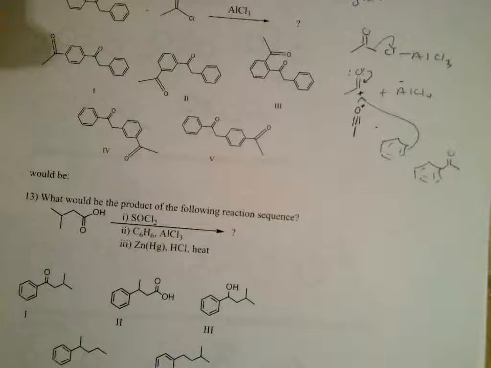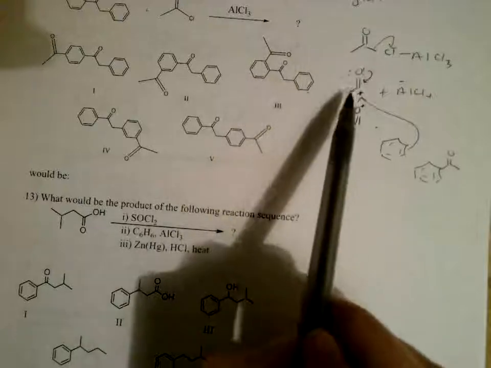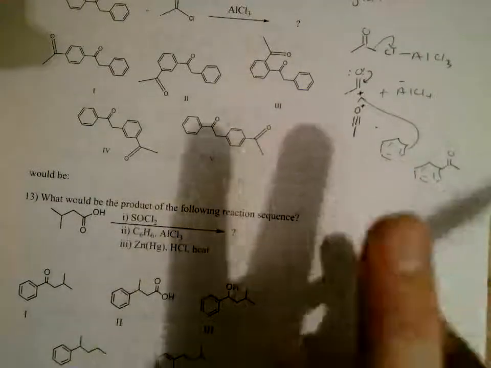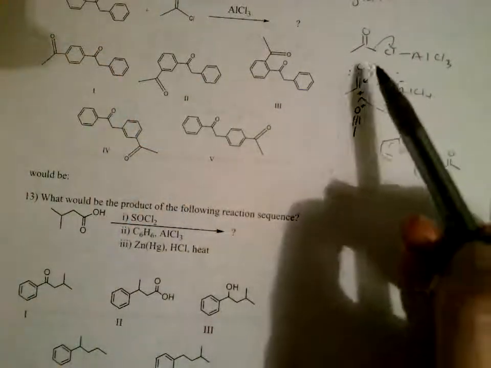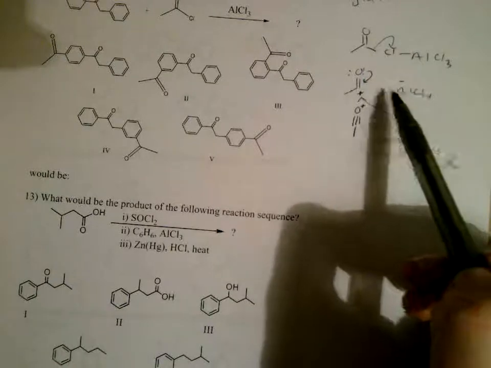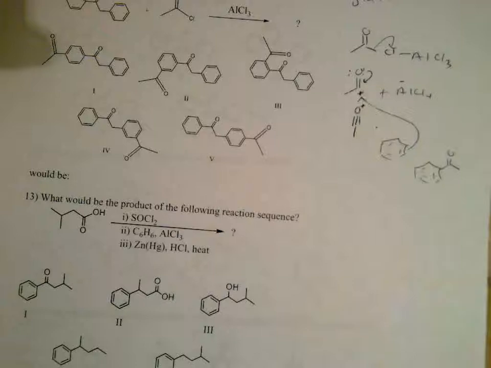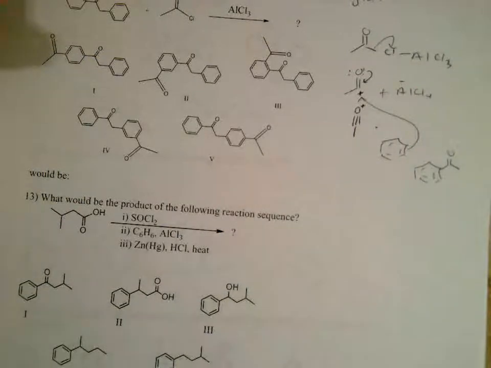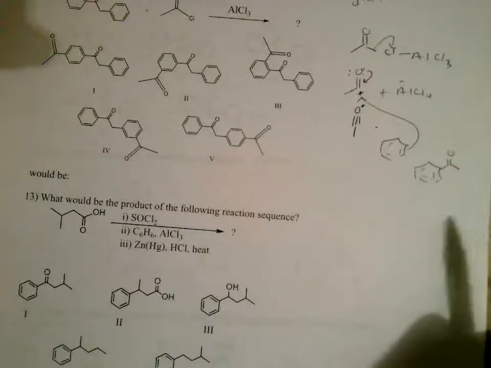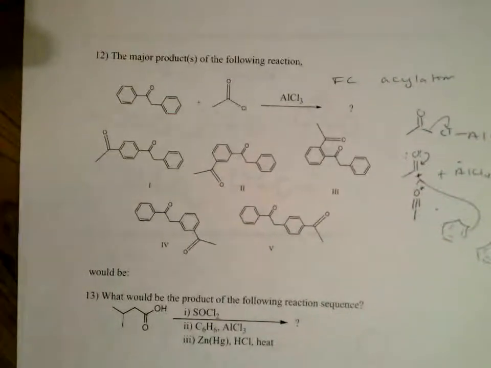I'm not going to go through the whole mechanism for you right now because you can look it up in your textbook or your class notes pretty easily, but this is how I think of it to make a shorter mechanism. So the chlorine leaves with AlCl4, and then the benzene just tucks the electrophile right there at that partial positive. That's not 100% accurate, but it is a good way to think about it. So that's what we're going to get. And now the next question is, where will it go?